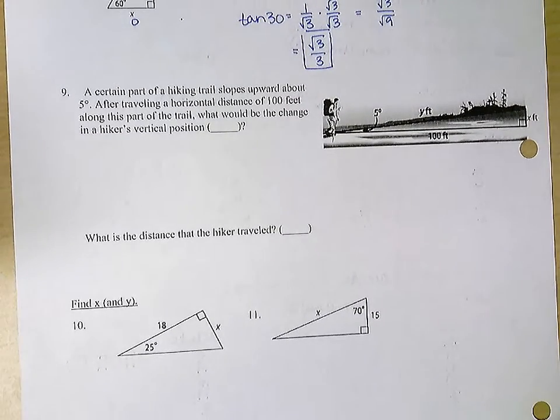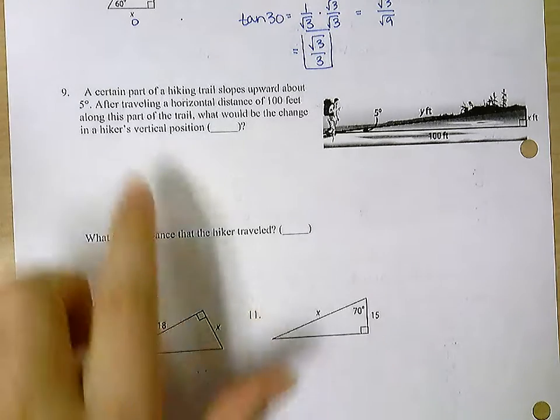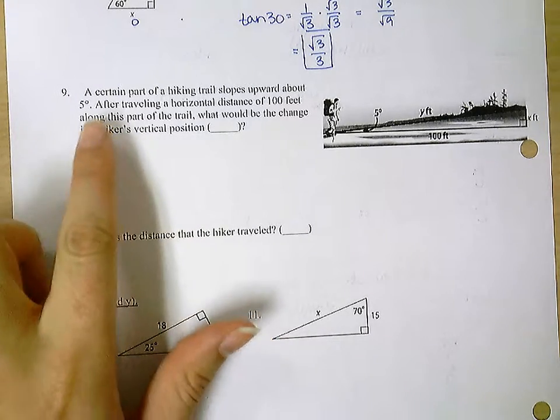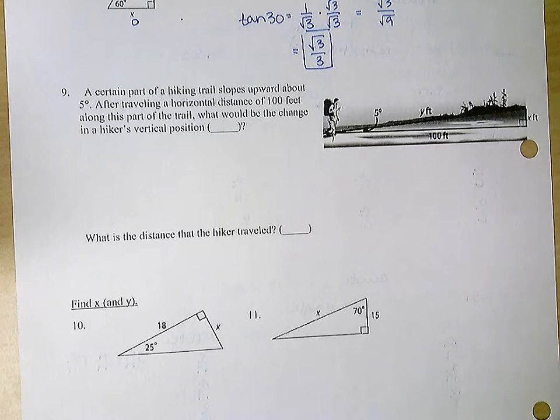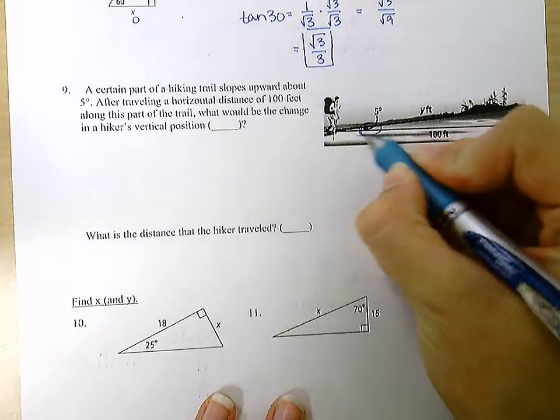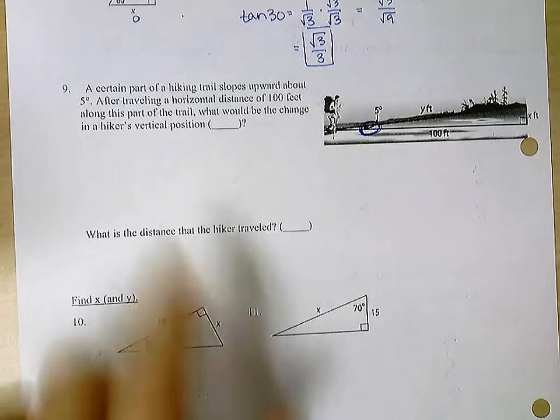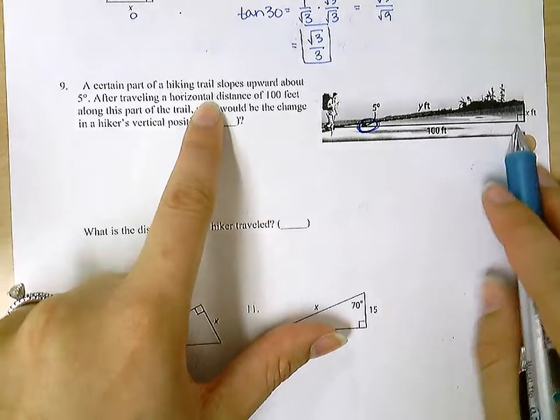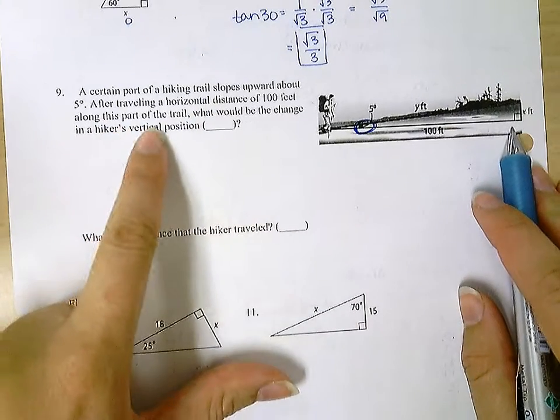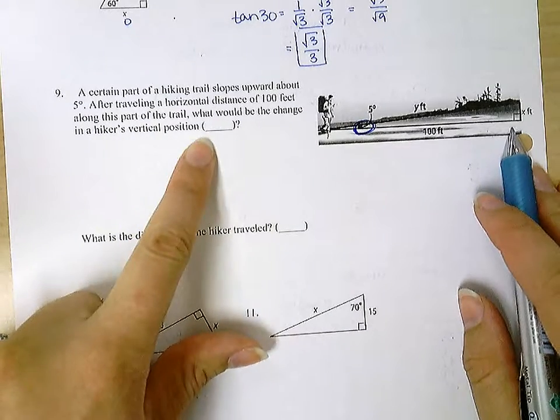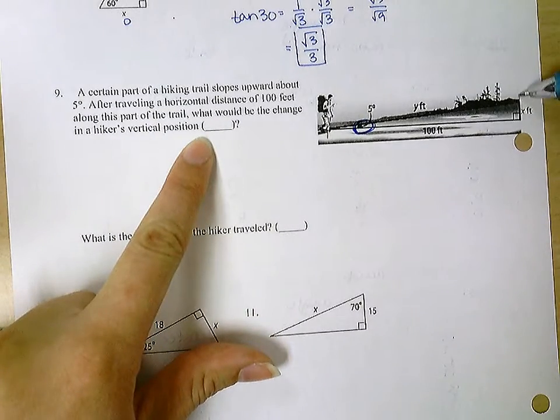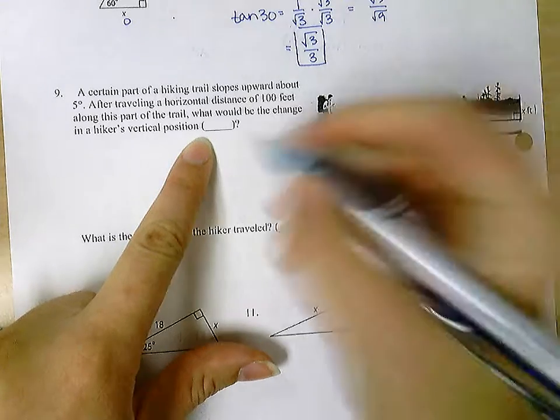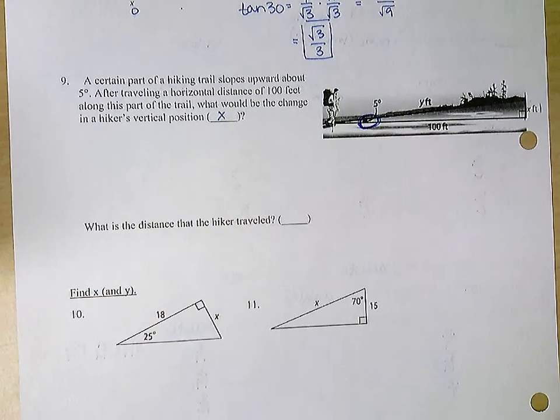Yeah. So we're going to do another example here. These are more of the examples that you're going to see. So, number 9, a certain part of a hiking trail slopes upward about 5 degrees. That 5 degrees is right here. After traveling a horizontal distance of 100 feet, that's on the bottom, along this part of the trail, what would be the change in the hiker's vertical position? So that's this length right here. So that's X, meaning we have to try and solve for X.